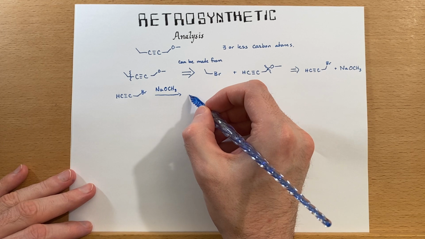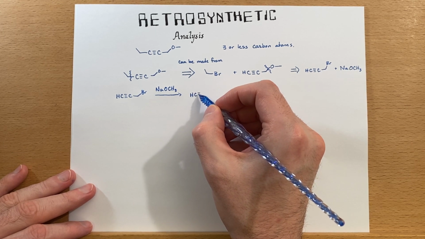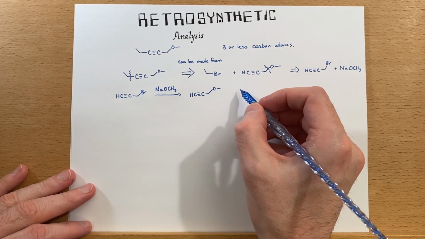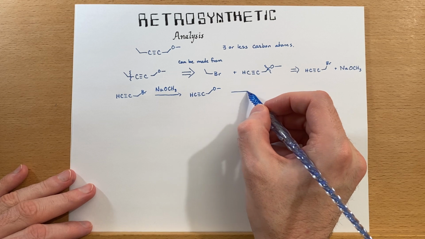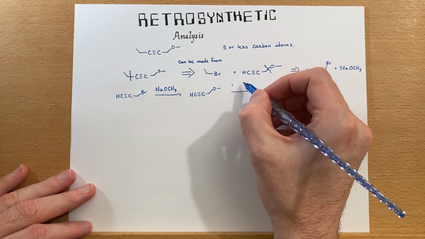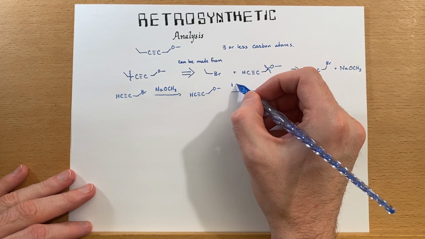So now we've made our intermediate here. At this point, we can form the carbon nucleophile. We can pick sodium hydride or a similarly strong base.